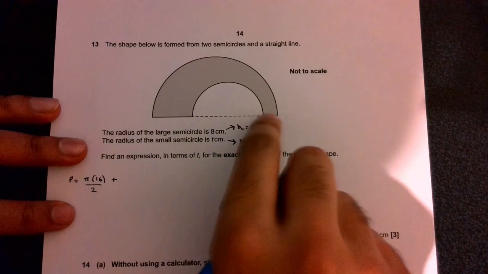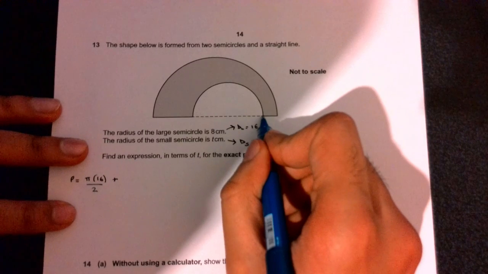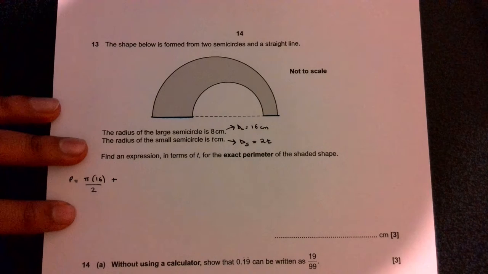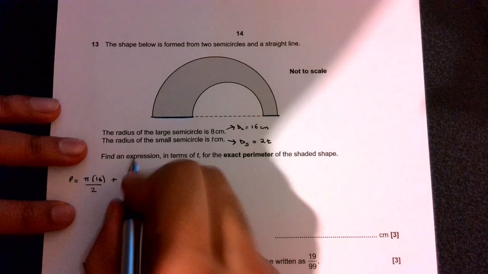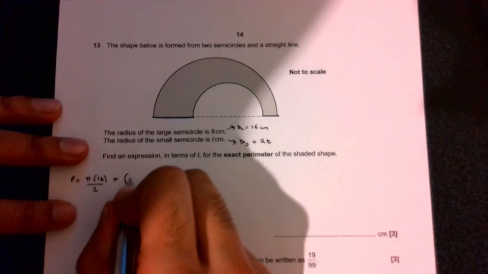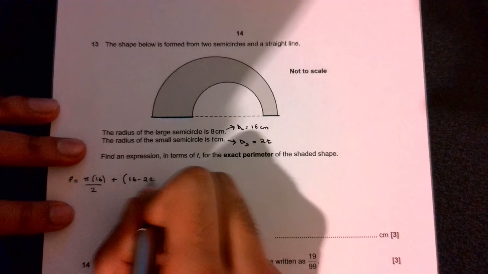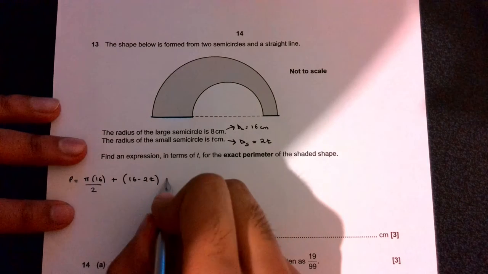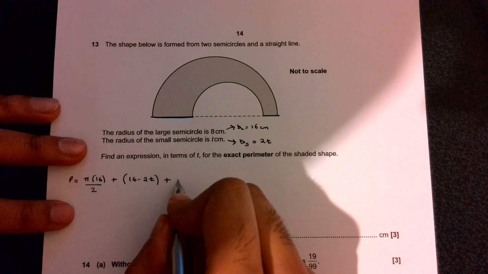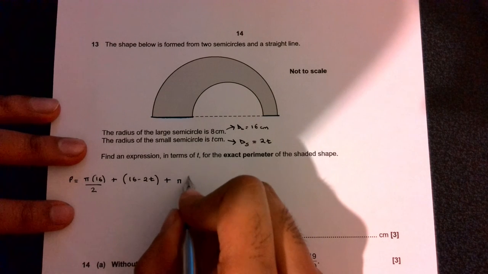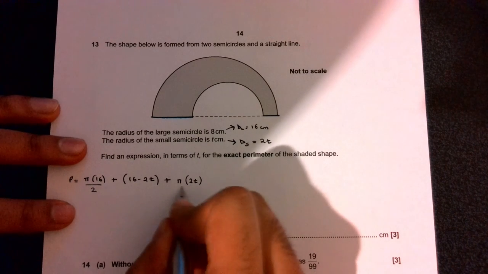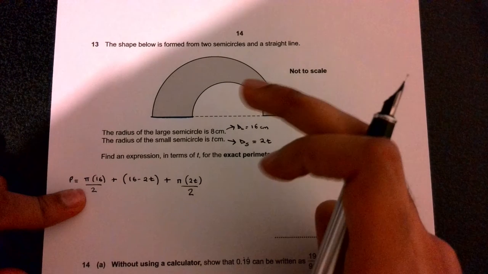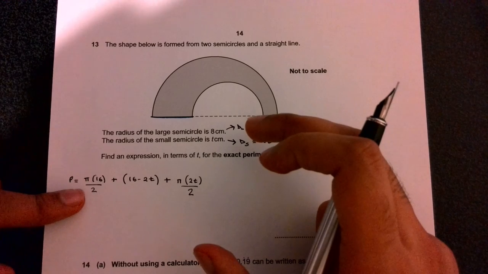So this bit and this bit over here would give us the 16 minus the 2t. And then we have the inner bit. The inner bit would be given by pi lots of 2t over 2. And the reason I'm dividing by 2 over here is because we have half of the circle. Okay.